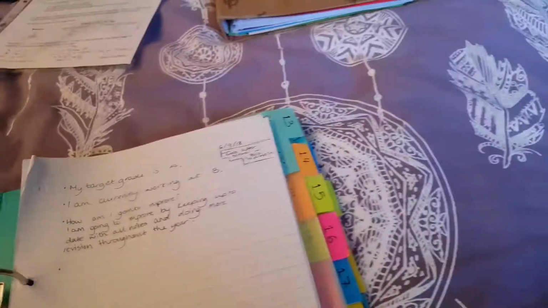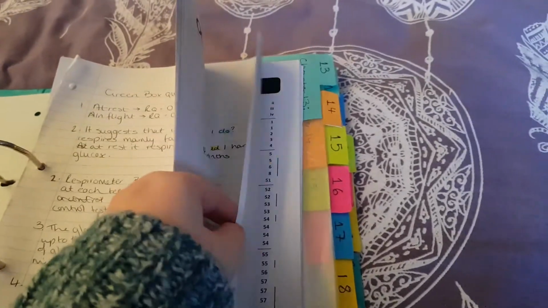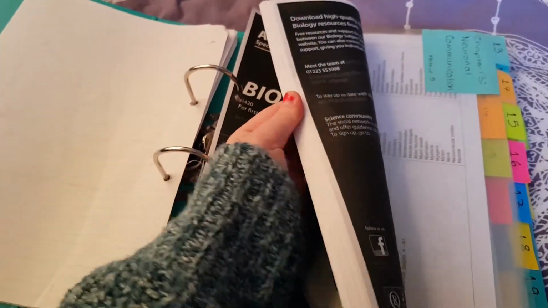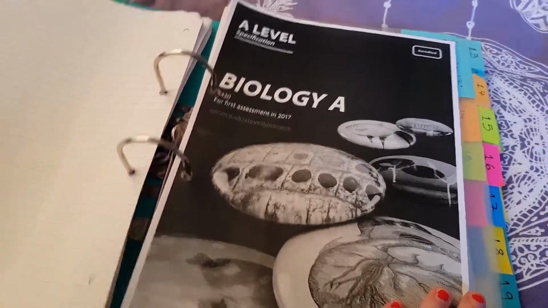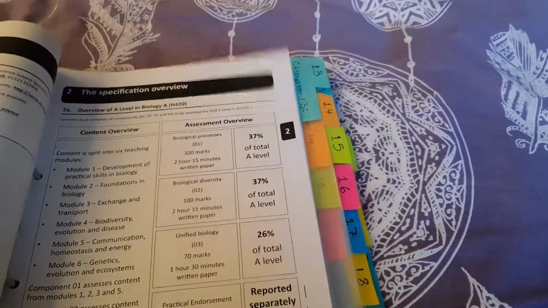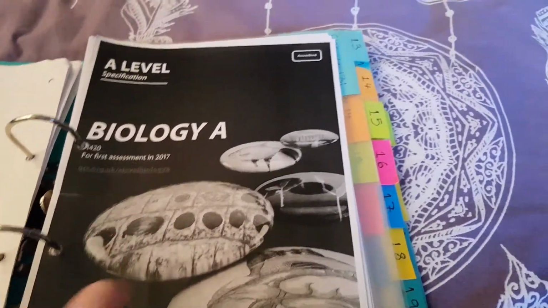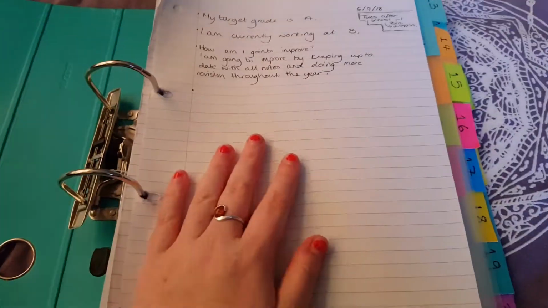And then in my biology folder, I also have chemistry stuff. Apparently that should not be in there. I have the specification, so that's just all the stuff that we need to know for this year. I have also printed off, or am going to be printing off, a maths book specifically for the maths that we need in biology, and then practical skills and stuff, because although we don't get a specific test on that, we can be tested on it in our papers.